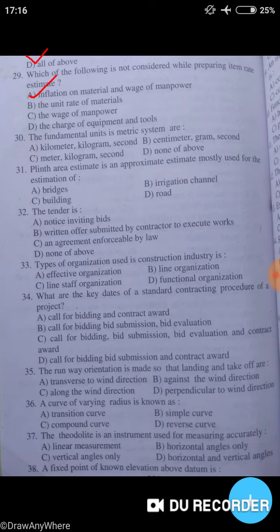The fundamental units in the metric system are meter, kilogram and second. Metric system, SI system. Plinth area estimate is the approximate estimate mostly used for buildings.